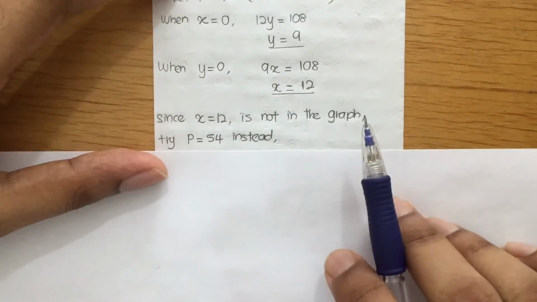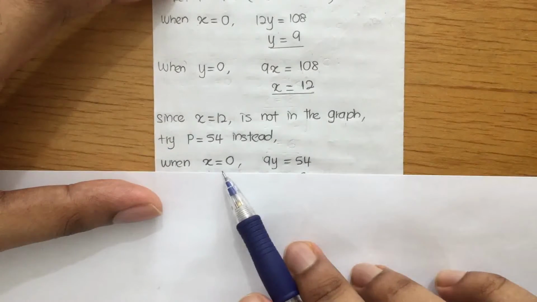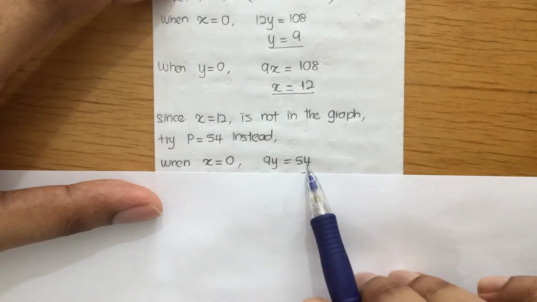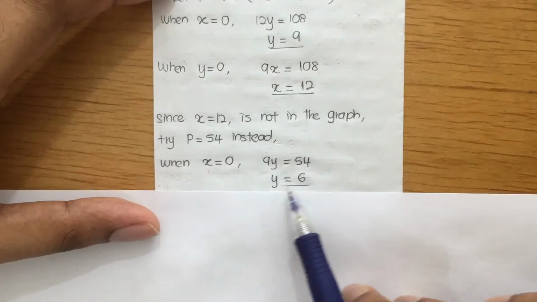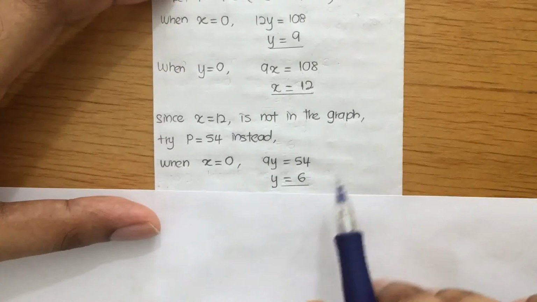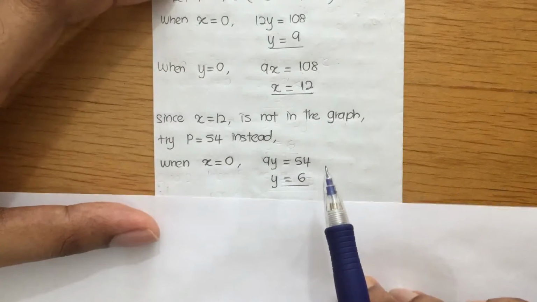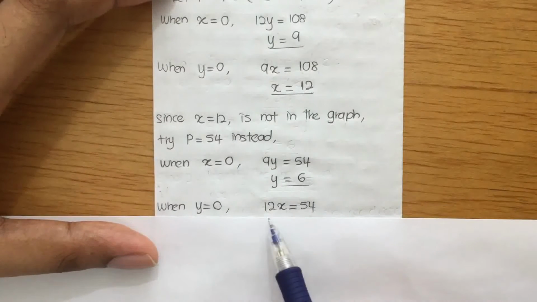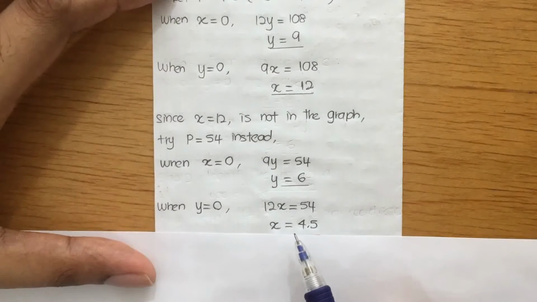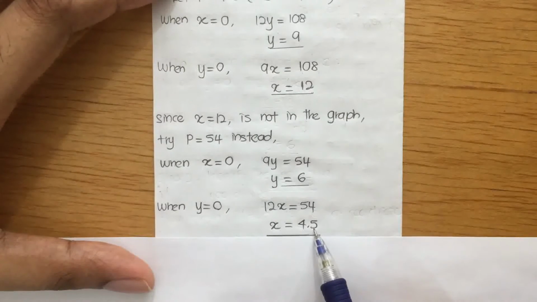Okay, let us continue. So when x equals 0, 9y equals 54. So from here you get y is equal to 6. So this is for the y-intercept. And then when y equals 0, 12x equals 54. So from here you get x equals 4.5.